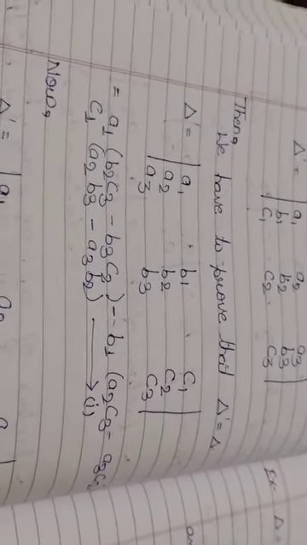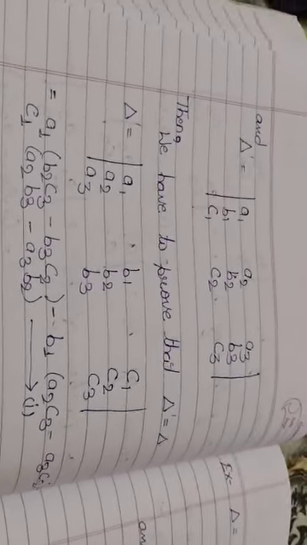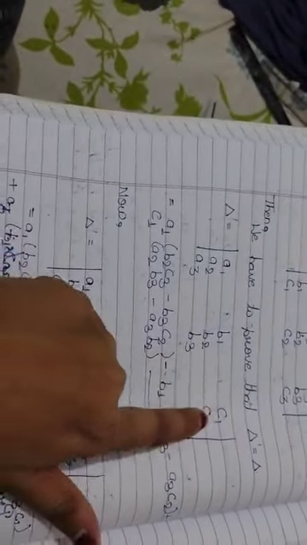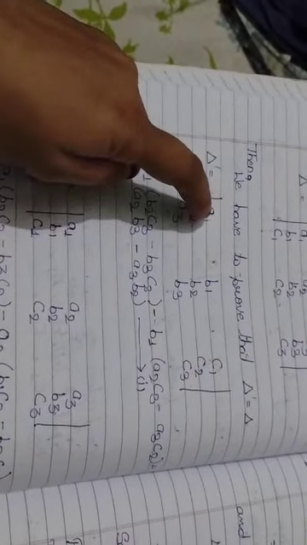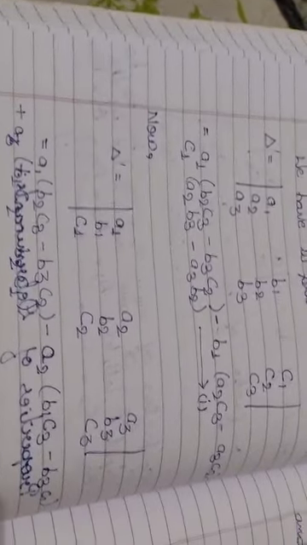Delta dash is equal to, sorry, it's delta only. Delta is a1 a2 a3, b1 b2 b3, c1 c2 c3. Now a1 is a1 times (b2 c3 minus b3 c2). Now b1 is a2 c3 minus a3 c2, plus c1 is equal to c1 times (a2 b3 minus a3 b2). We can take it as equation number 1.